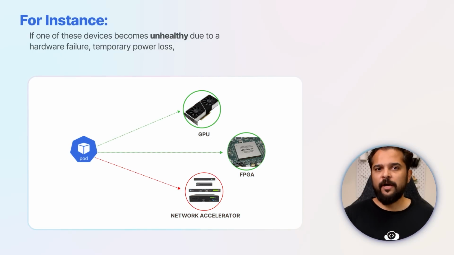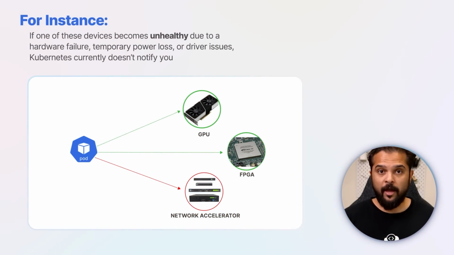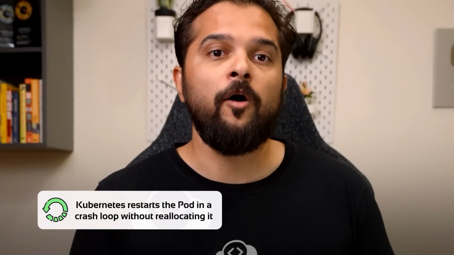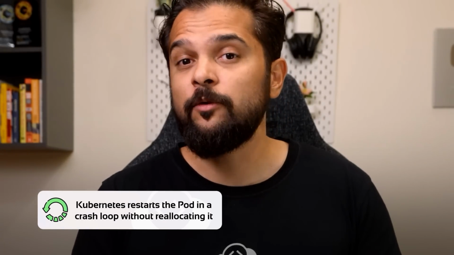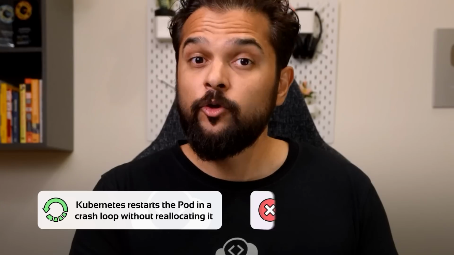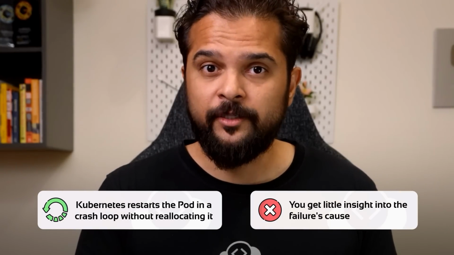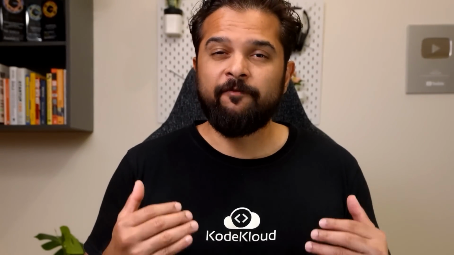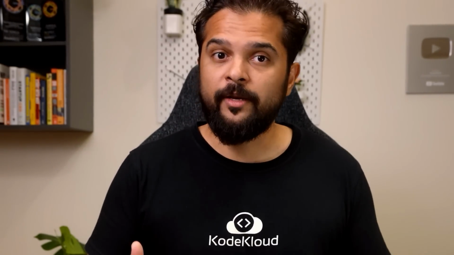If one of these devices becomes unhealthy due to a hardware failure, a temporary power loss, or driver issues, Kubernetes currently doesn't notify you. What happens instead? Kubernetes restarts the pod in a crash loop without reallocating to a healthy device. You're left guessing with little information about what caused the failure. This makes troubleshooting time-consuming and frustrating, especially for long-running workloads.